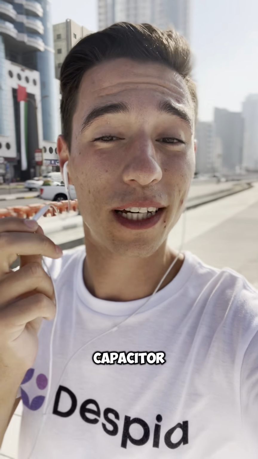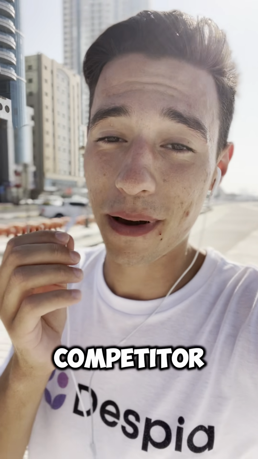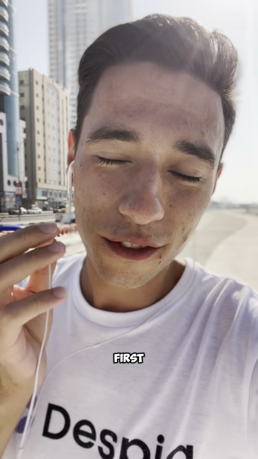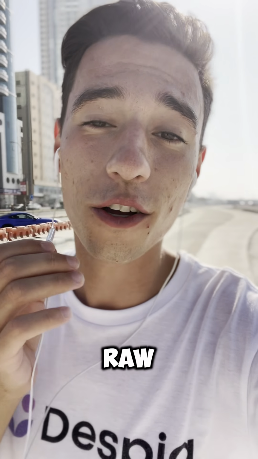How do I set up Capacitor with Lovable? Now, I am from the competitor and Capacitor is the enemy, but let me show you. So, first of all, you will need to get the raw source code from your Lovable project.